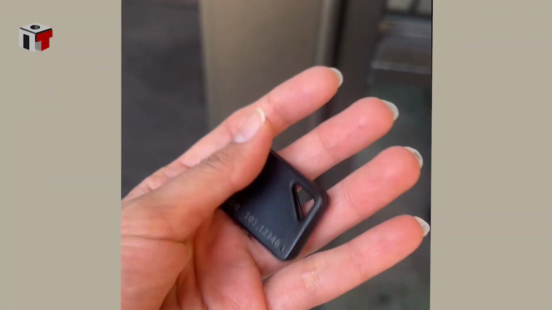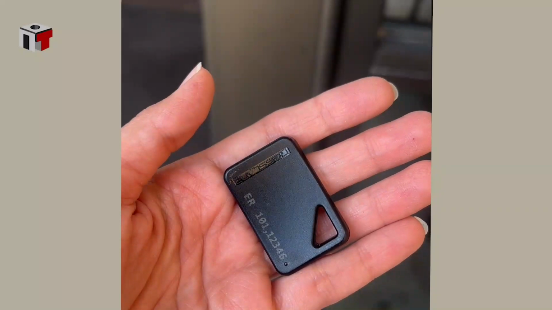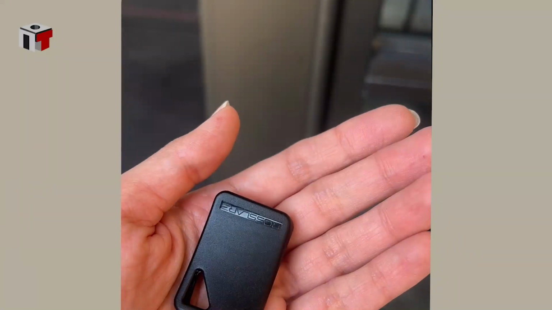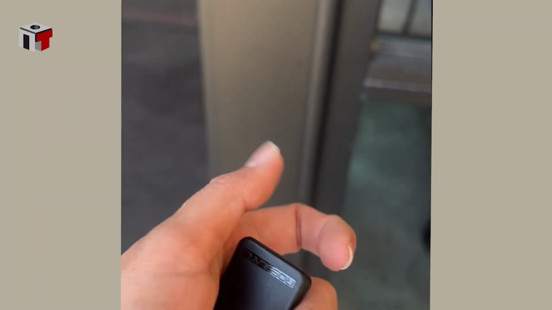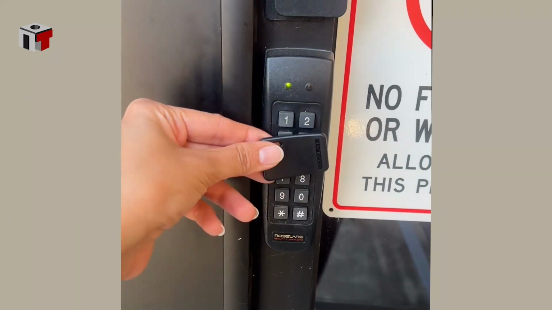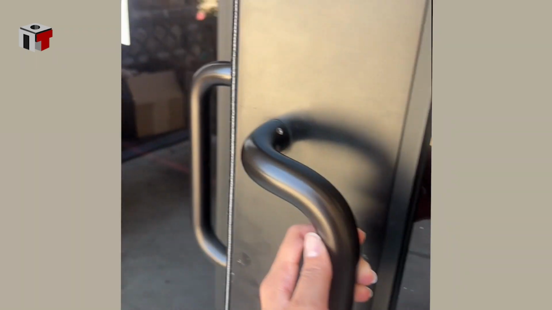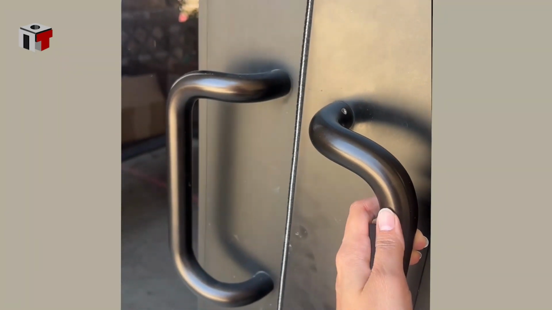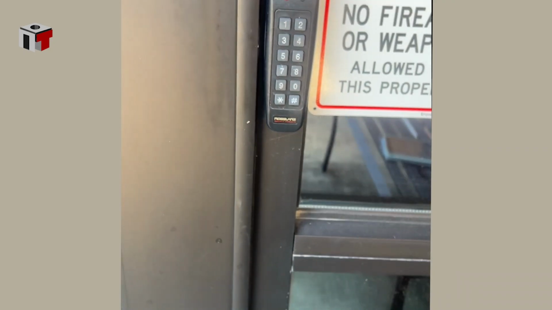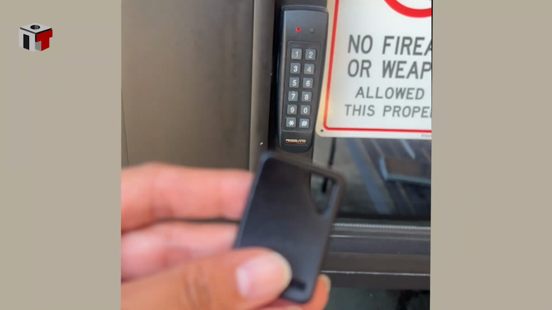So this is a key fob. It is a small portable device that users carry on their keychains or in their pockets. It typically contains a radio frequency identification (RFID) chip or a similar technology that communicates with access control readers. So when you approach an access control reader with your key fob, the reader scans the RFID signal emitted by the fob. If the signal matches the credentials stored in the system, the door or entry point unlocks.